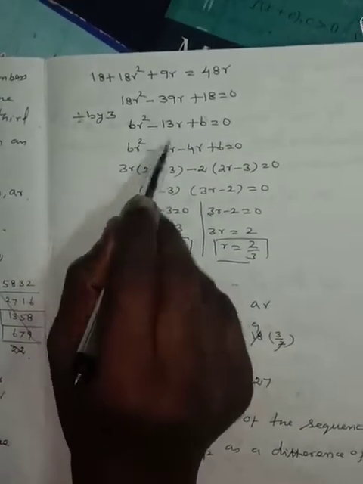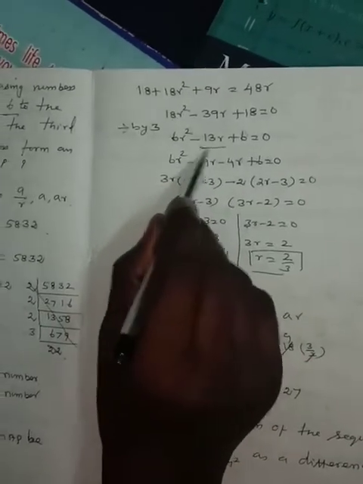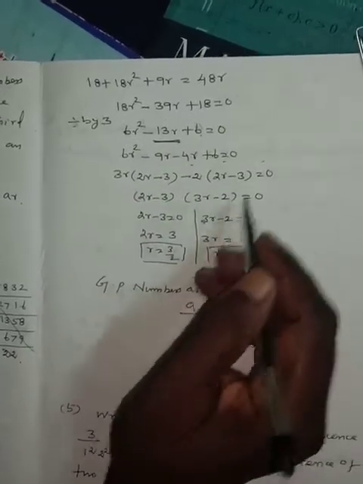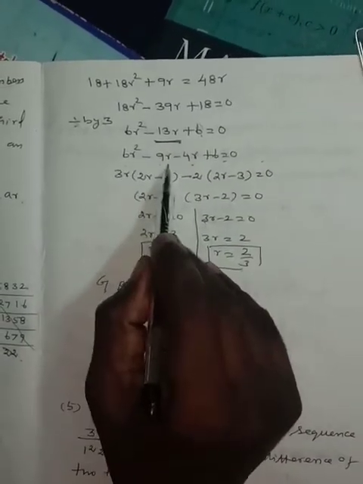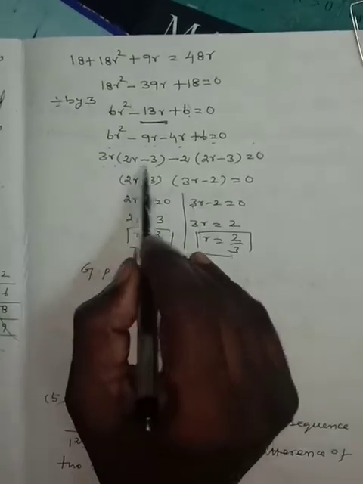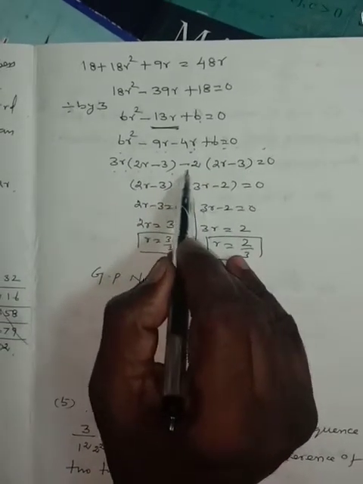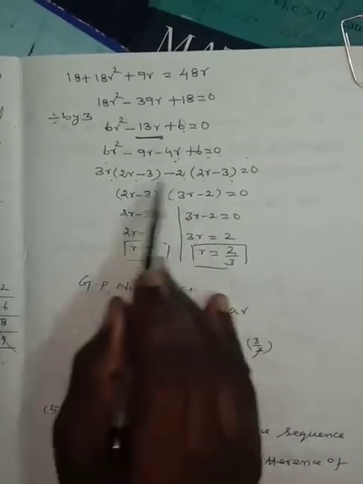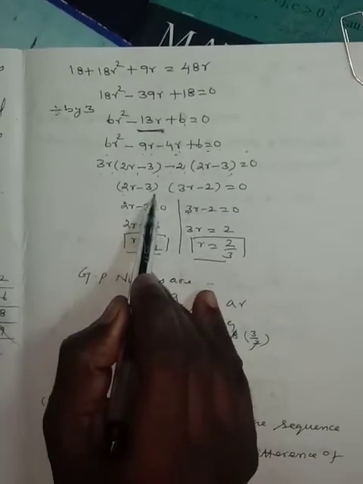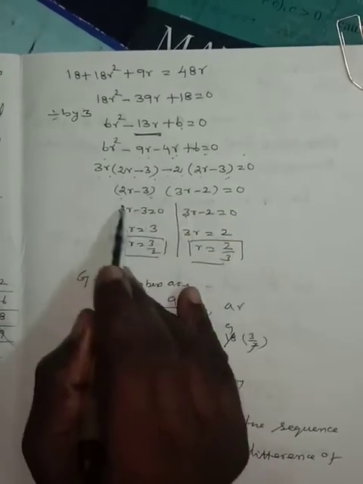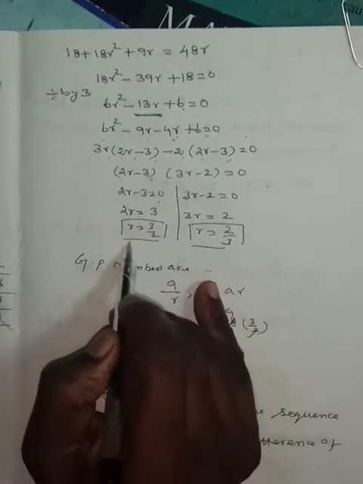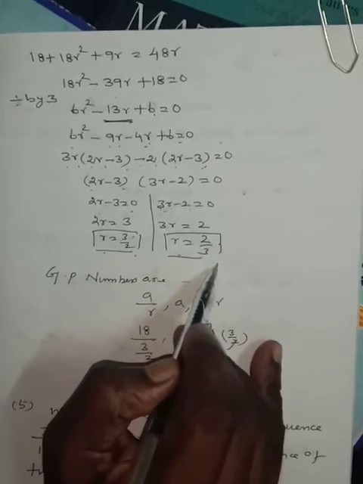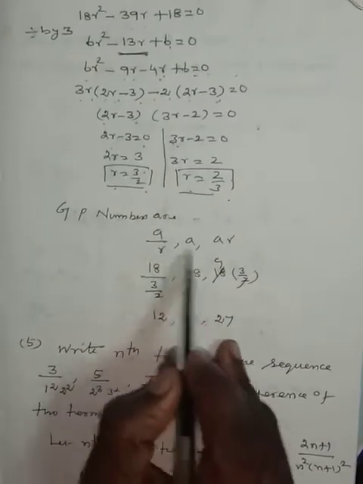Now 6r square minus 13r. Minus 13r can be written in the form of minus 9r minus 4r plus 6 is equal to 0. Take the first two terms, 3r common: 3r into (2r minus 3). Take the last two terms, minus 2 is common, and 2r minus 3 is the remaining part, equal to 0. Now these two brackets are the same, therefore (2r minus 3) into (3r minus 2) is equal to 0. 2r minus 3 is equal to 0, r is equal to 3 by 2. 3r minus 2 is equal to 0, r is equal to 2 by 3. The GP numbers are a by r, a, ar.